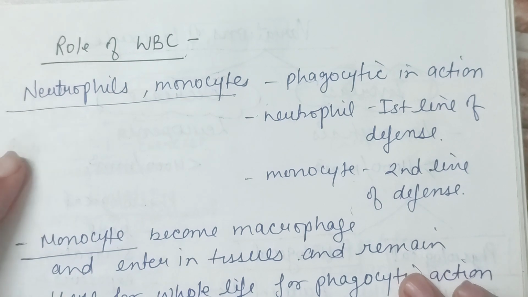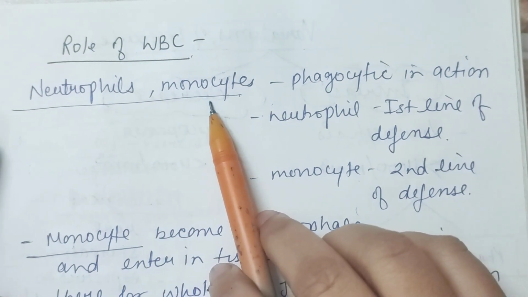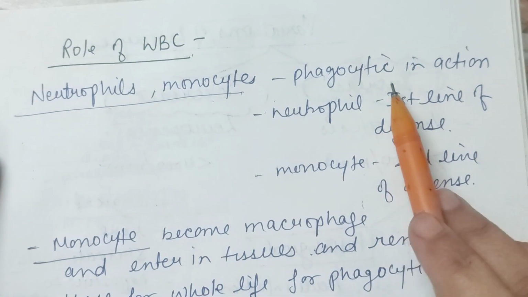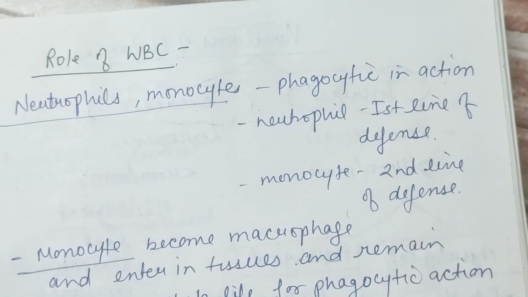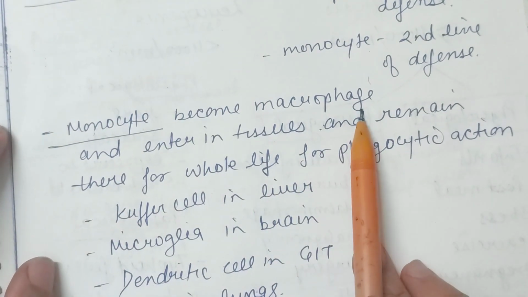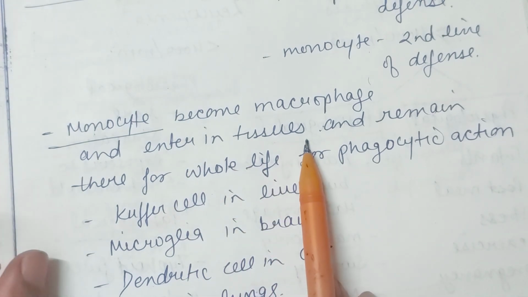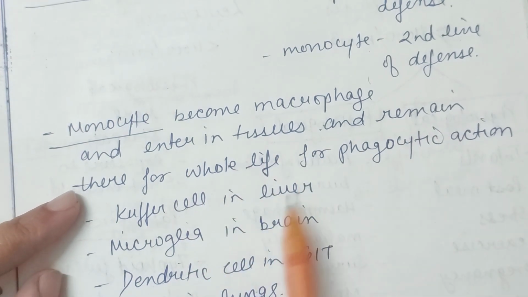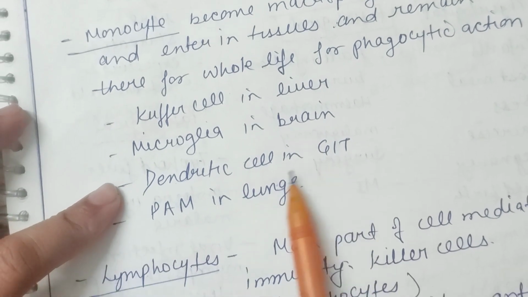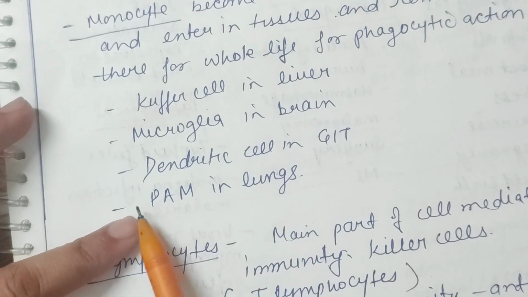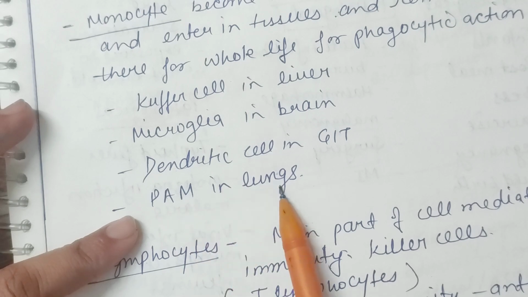Okay, coming to the functions of WBC, neutrophils and monocytes are very important for our immunity. They are phagocytic in function. Neutrophil is the first line of defense and monocyte is the second line of defense. Monocytes become macrophages and enter into the tissue and remain there for the whole life, like Kupffer cells in the liver, microglia in the brain, dendritic cells in the GIT, and PAM, pulmonary alveolar macrophages, in the lungs.